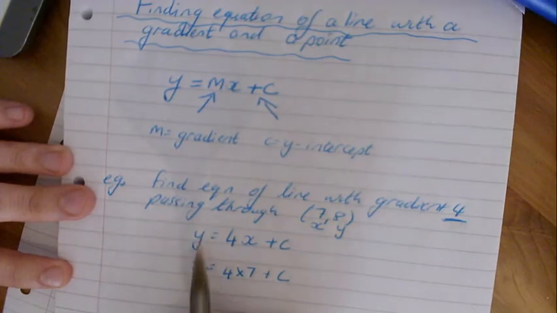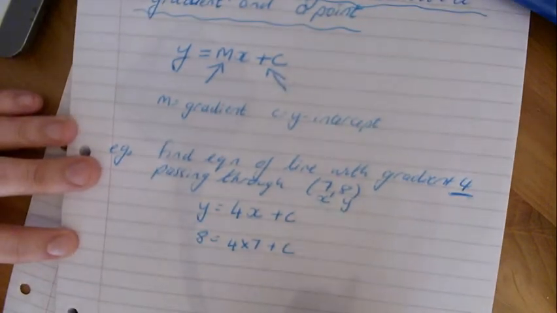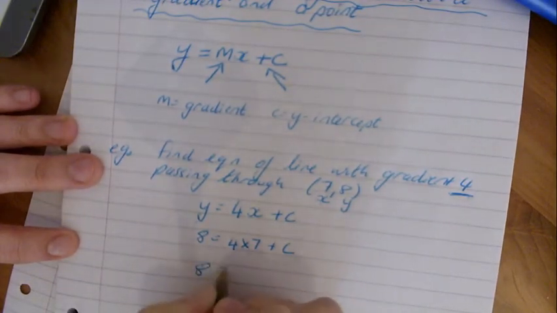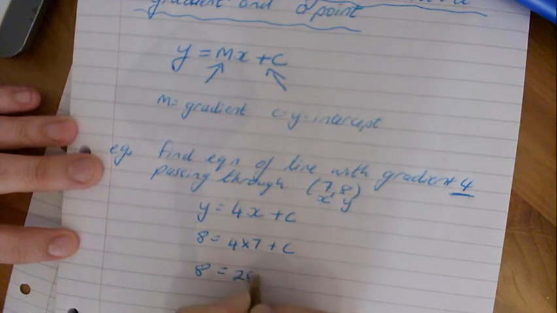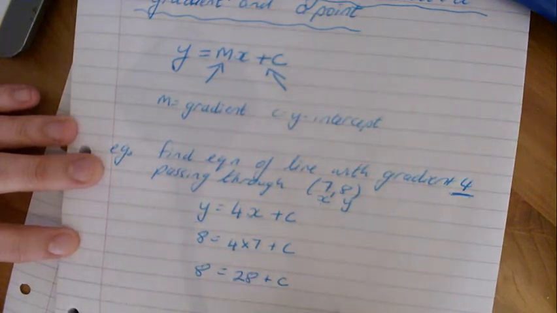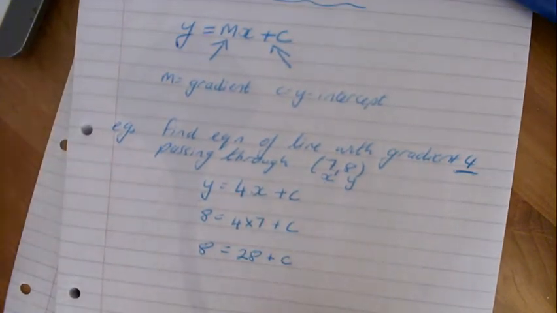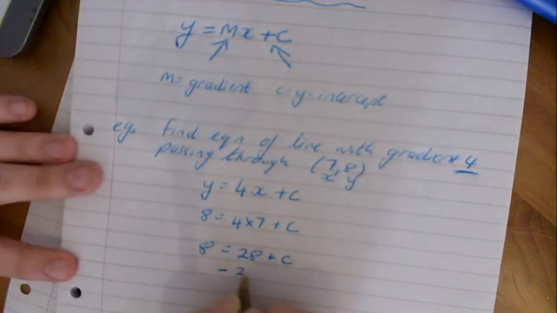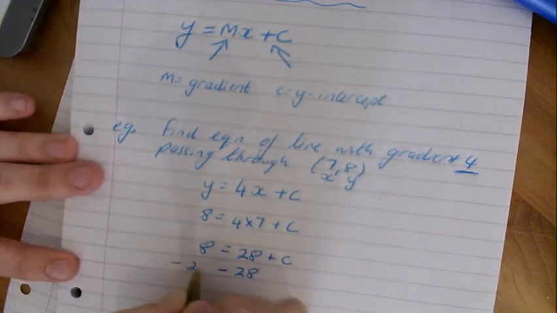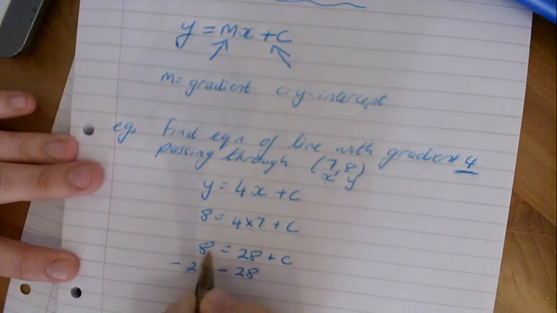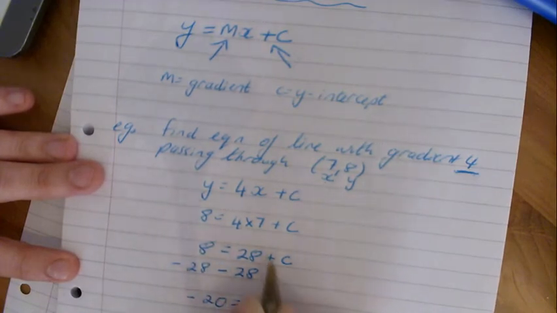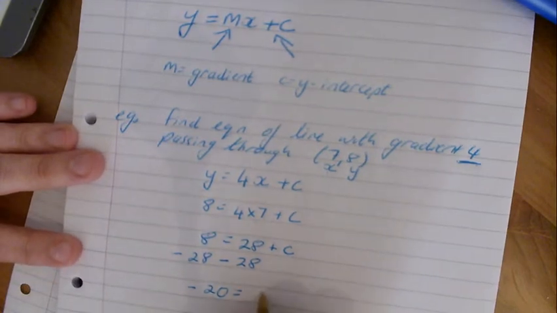So instead of y, I filled in 8. Instead of x, I filled in 7. Now I'm going to work it out. Well, 4 times 7 is 28, and I'm adding c. Now I need to go backwards to find c. So to go backwards, I'm going to take 28 away from both sides. 8 take away 28 is minus 20. And this side just leaves me with c.